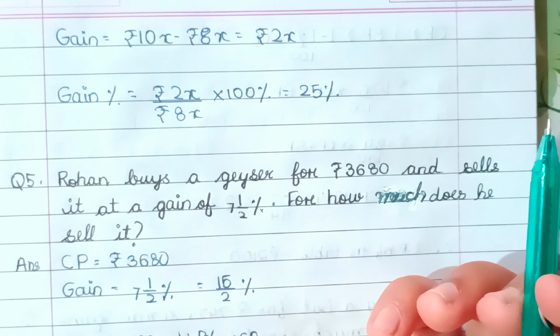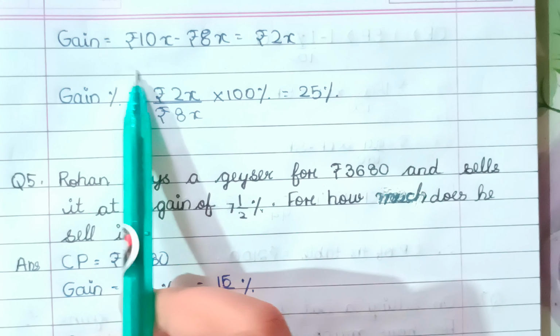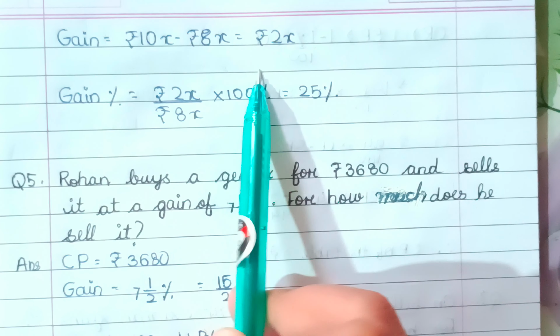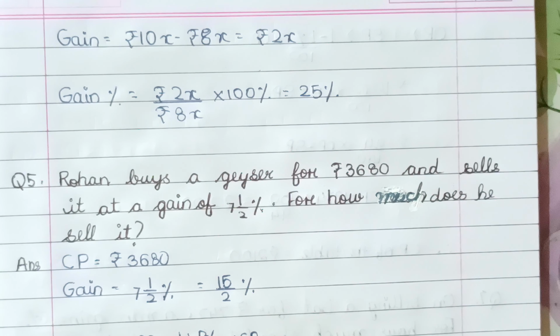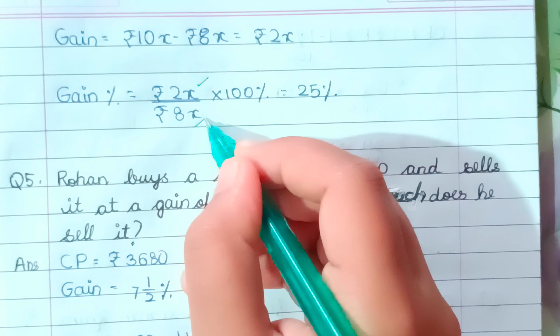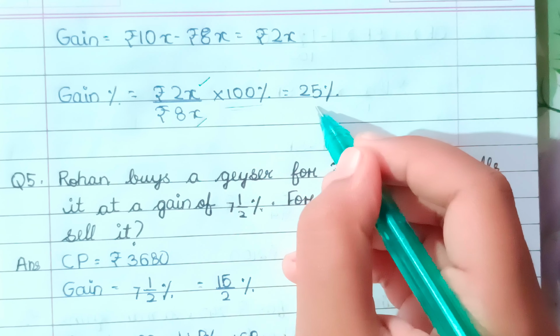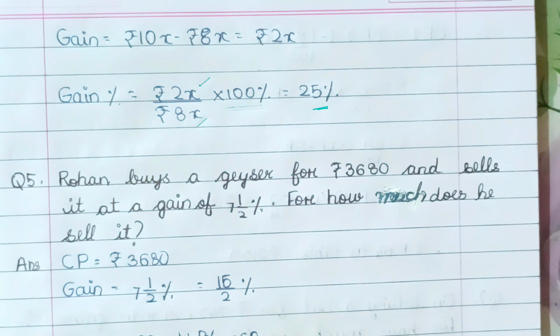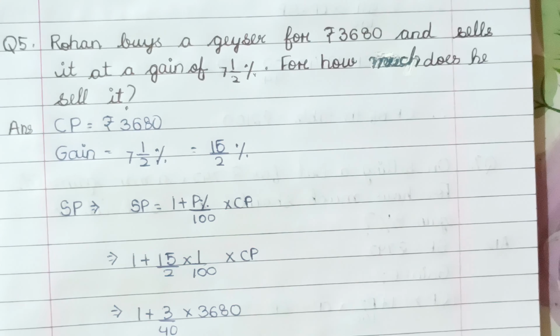Now let's find out the gain. The gain here is rupees 10X minus rupees 8X, that is rupees 2X. So the gain percent is rupees 2X by rupees 8X into 100%, that is 25%. So here we have got a gain of 25%.